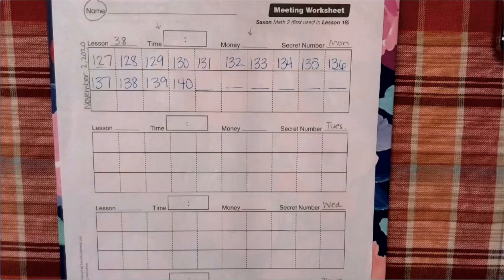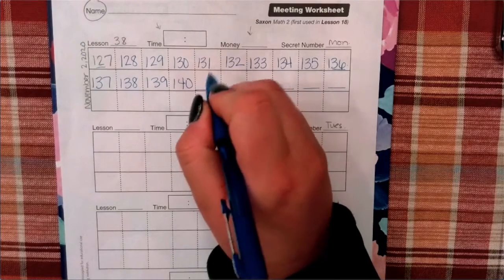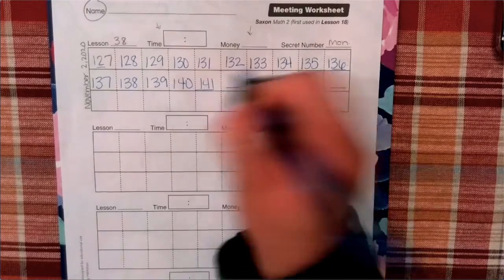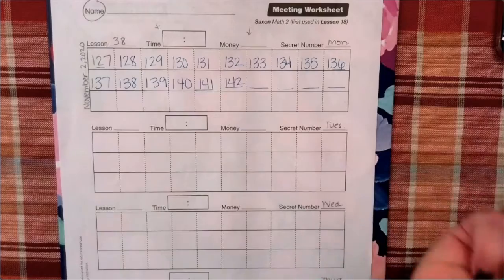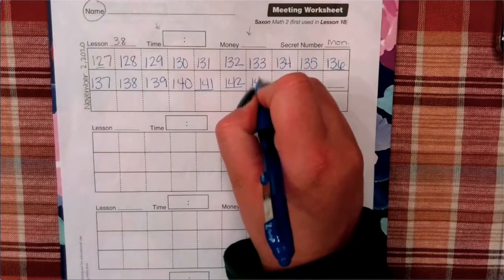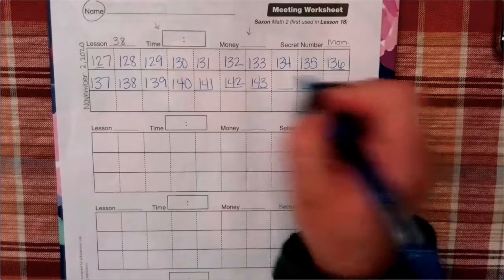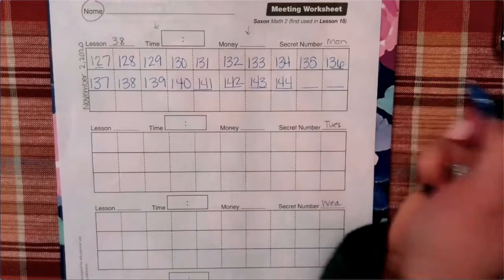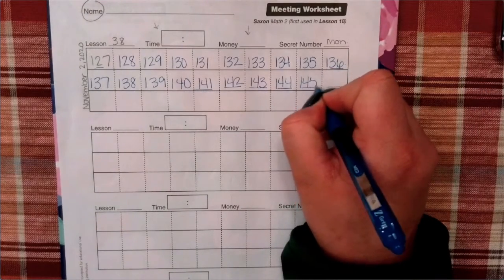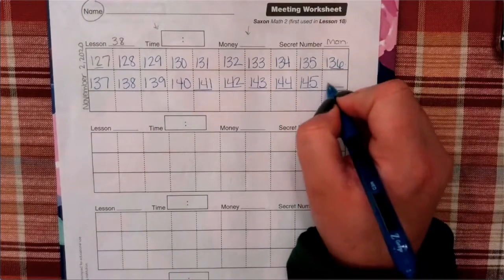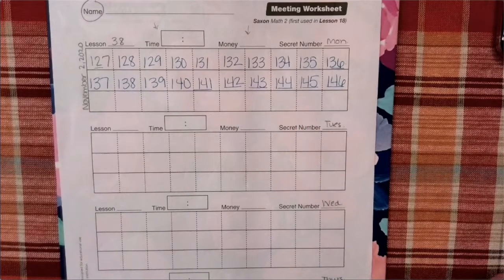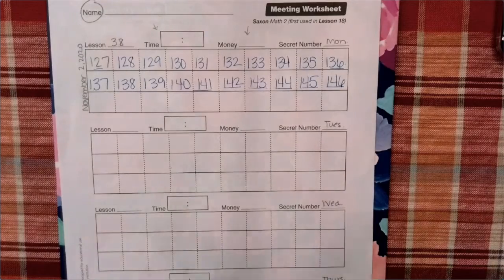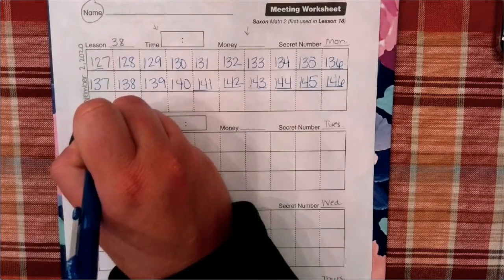All right, friends, let's take a look. If you didn't quite finish, that's okay. After 140 comes 141, 142, 143, 144, 145, 146.